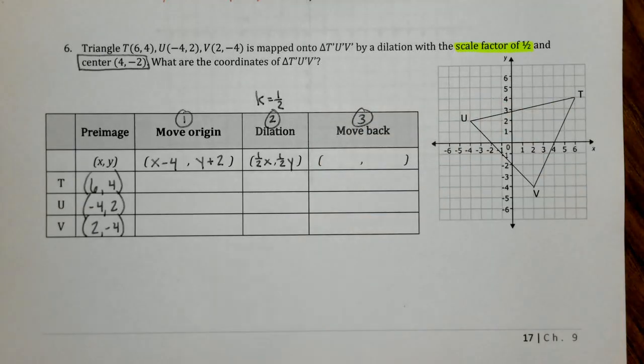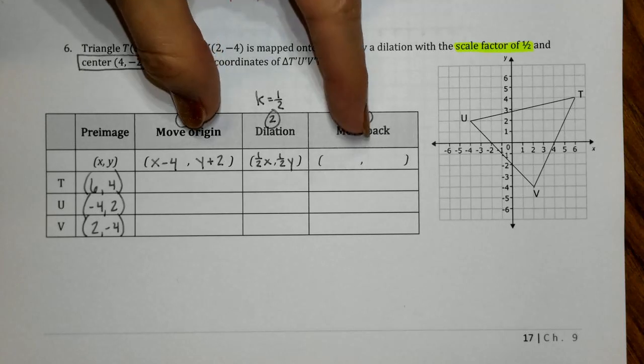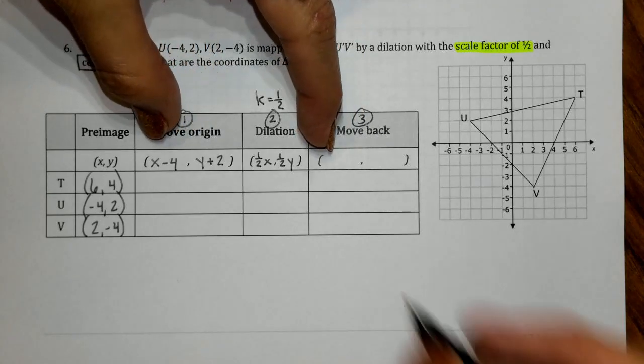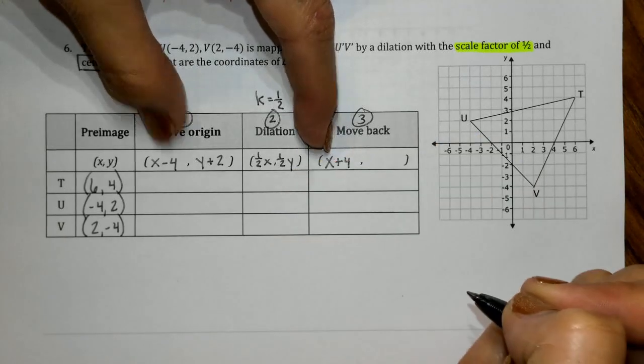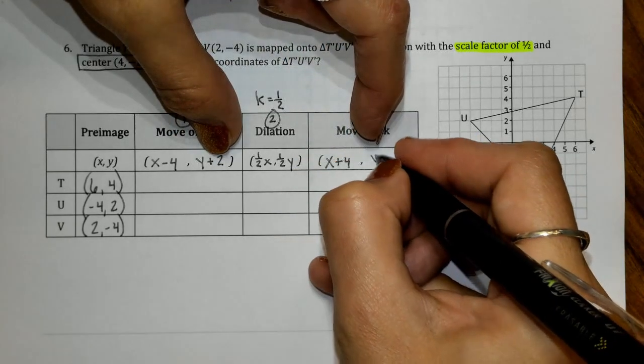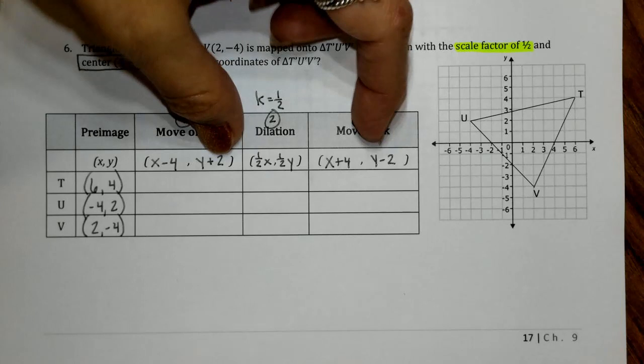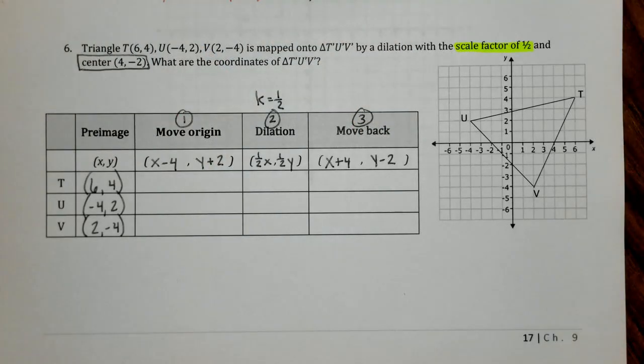Step 3, we're going to move this center of dilation back away from the origin. So again, step 1 and 3, we need the opposite. Step 1, we did x minus 4. Now we're going to do x plus 4. Y we added 2. Now we're going to subtract 2. So let's go through our steps here.